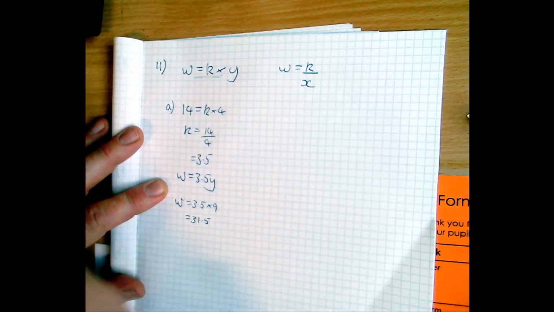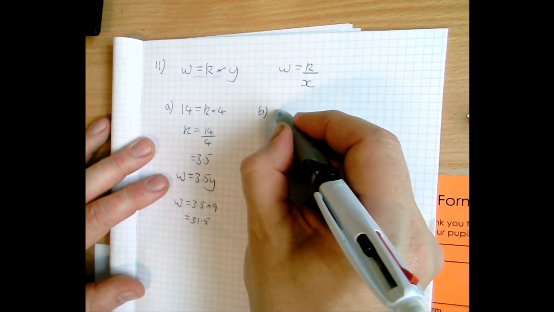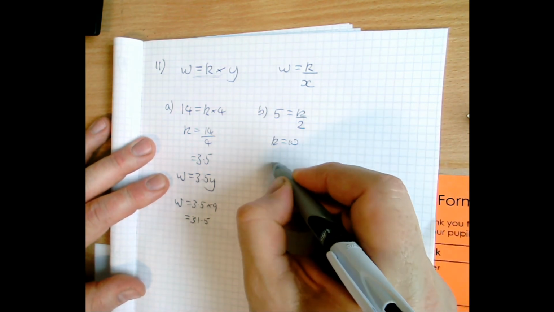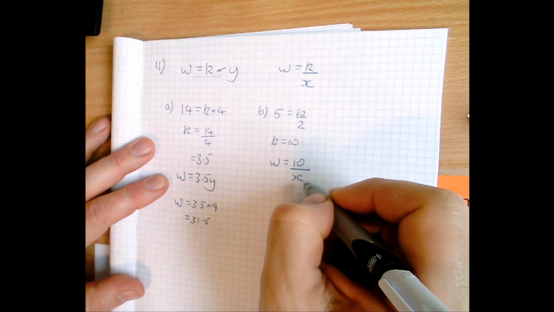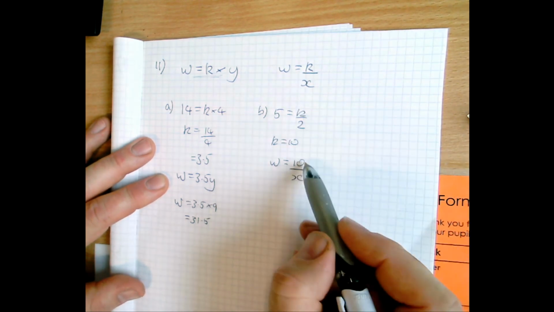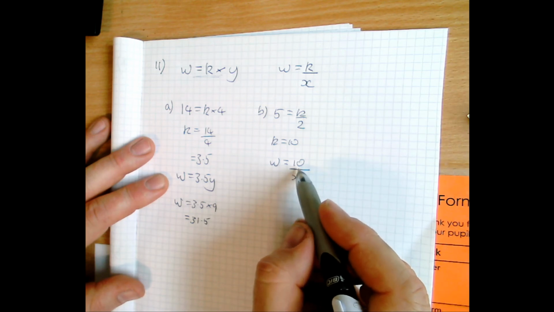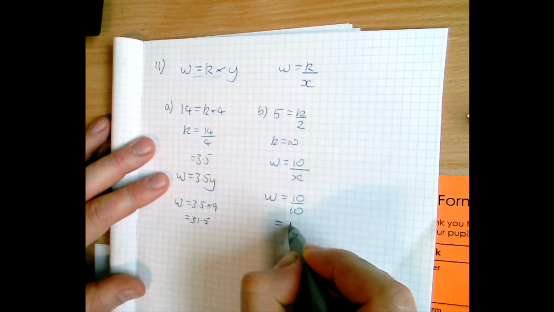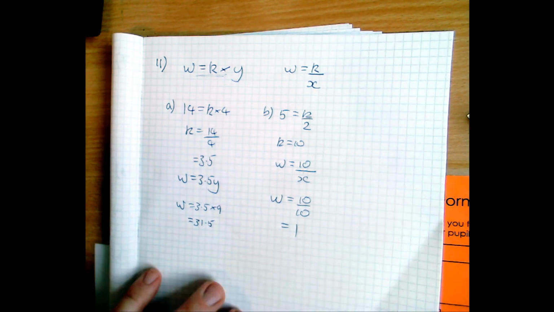Part B, same thing really, use the other relationship. When x equals 2, w equals 5, that means that k must be 10, which means w equals 10 over x. So I've written down the relationship I'm given, put my numbers in, come up with an equation that connects the two, always the same with these questions. Work out the value of w when x equals 10. W equals 10 divided by 10, which is 1. Nice, straightforward, standard, direct and inverse proportional question.